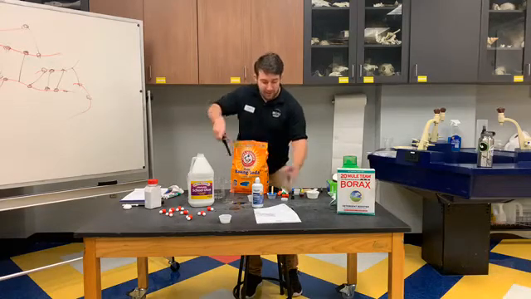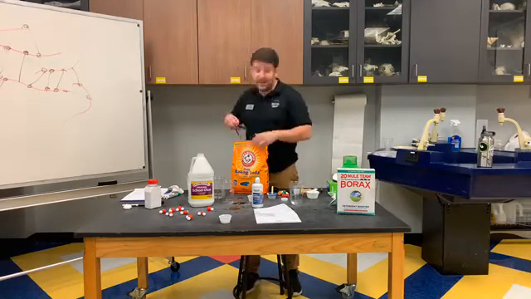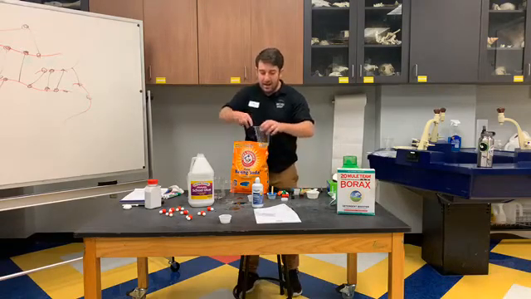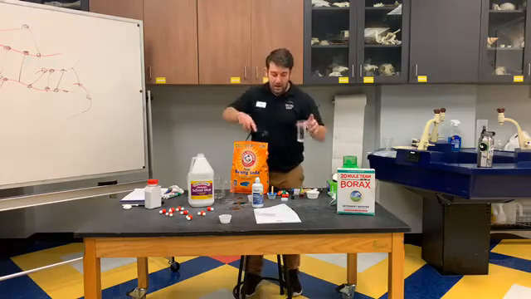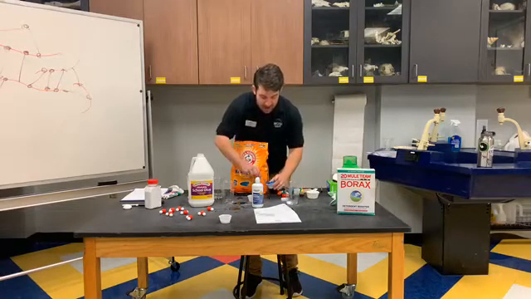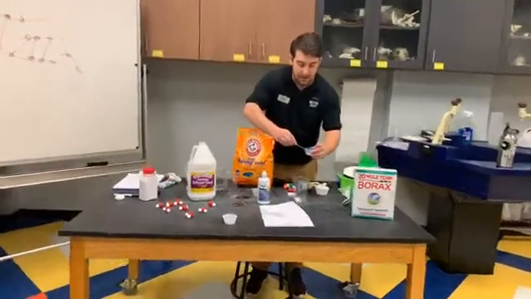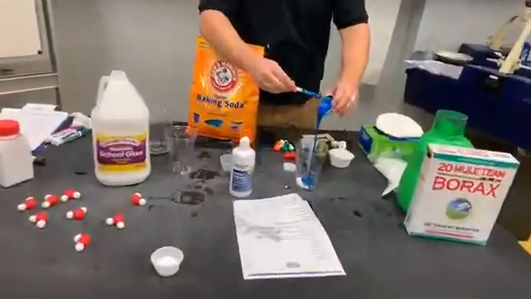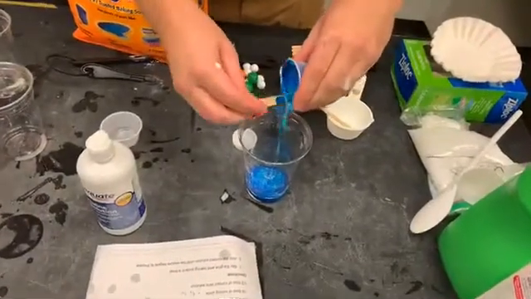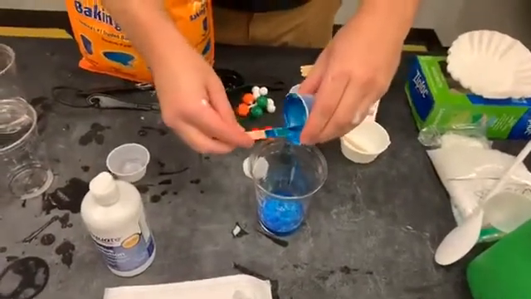I hope you guys at home are enjoying how messy this is getting because I'm going to have to clean this all up. Alright, so we have our baking soda. Wonderful. And then we have our glue that we're going to be adding. And so we're going to slowly pour that in there. Very nice. Alrighty.